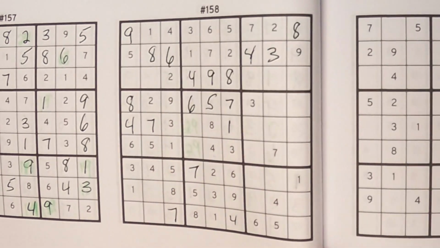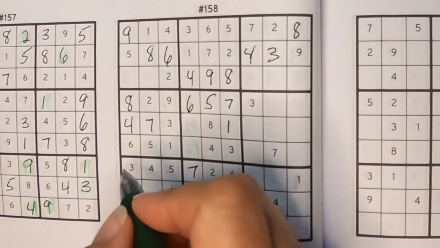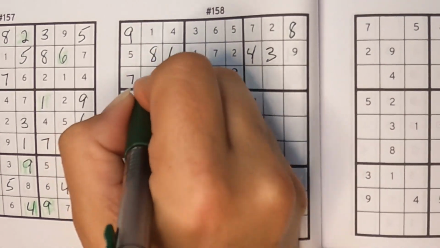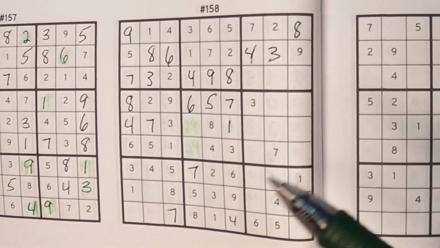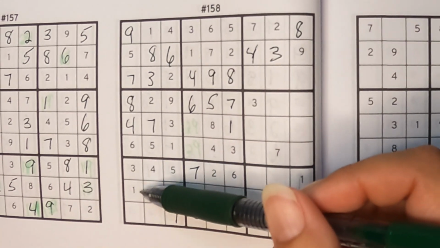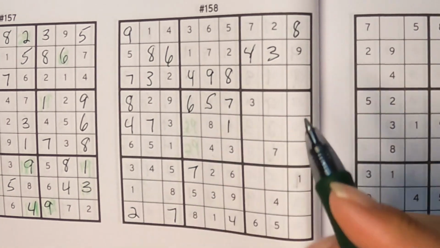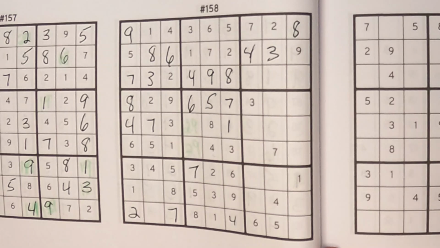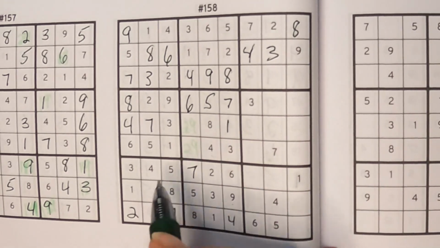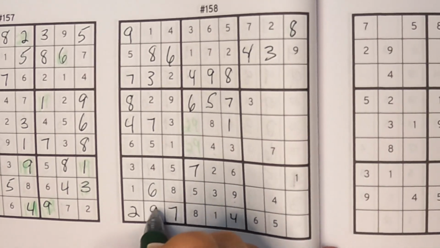For this box now, we're missing 3 and 7. We've got a 3 here, so 7, 3. For this column now, we're missing a 2. And for this box, we're missing 6 and 9. We've got a 9 here, so 6, 9.